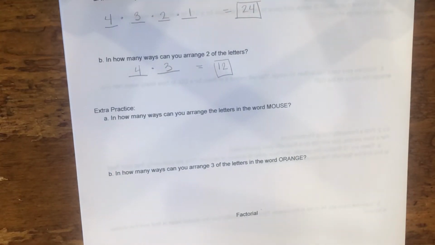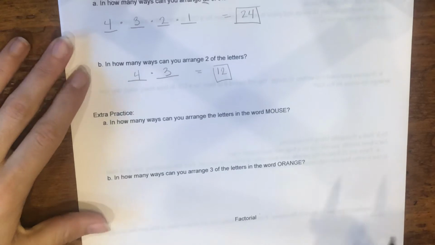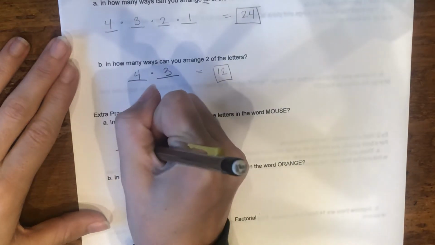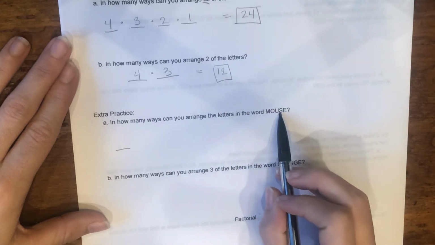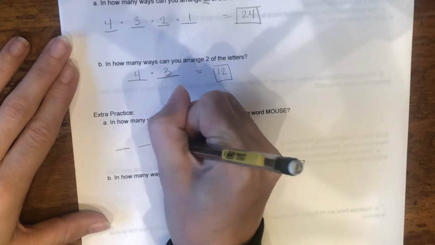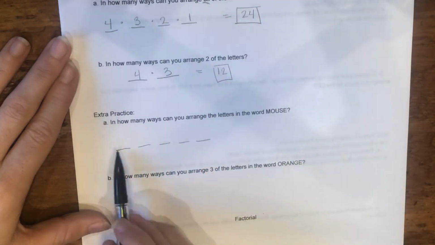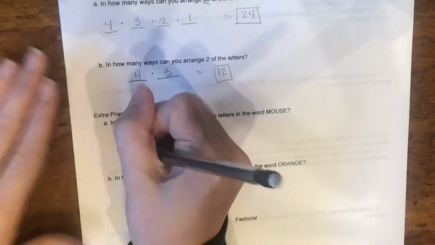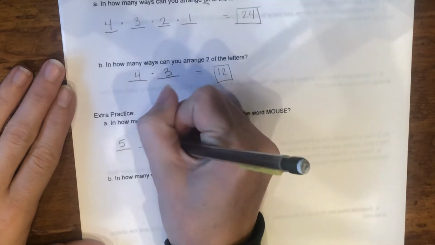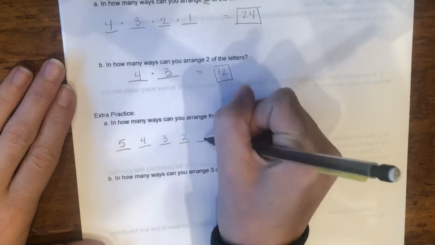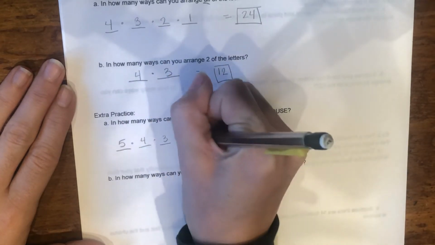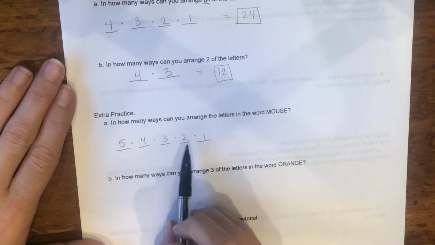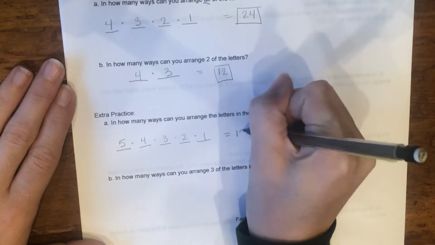So for extra practice A, in how many ways can you arrange the letters in the word mouse? So I have 1, 2, 3, 4, 5 different spots. My first choice, I can choose M, O, U, S, E. So I have 5 different options. And then I'm just decreasing each time. And then I multiply. So 5 times 4 is 20, times 3 is 60, times 2 is 120.